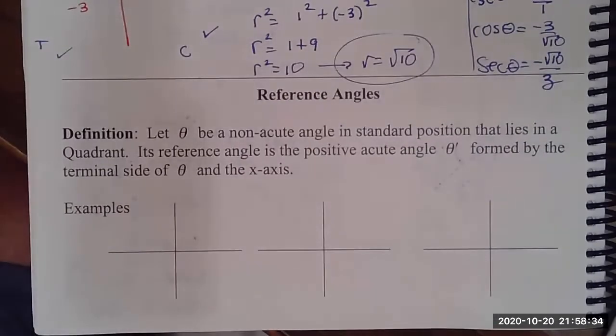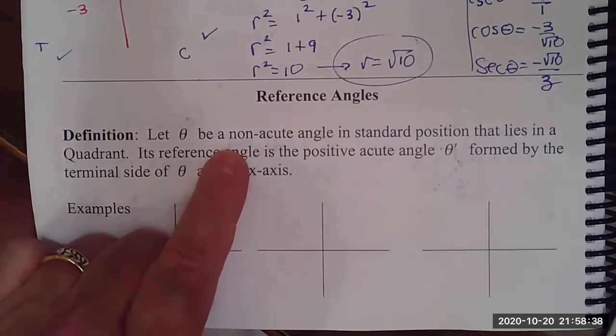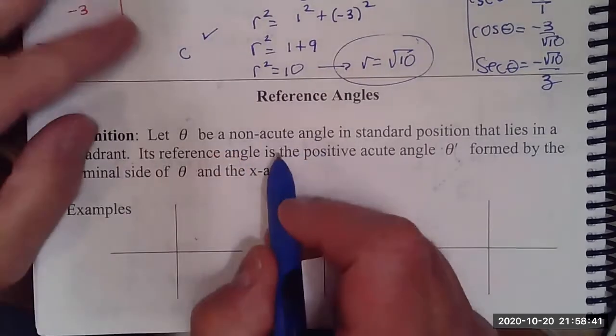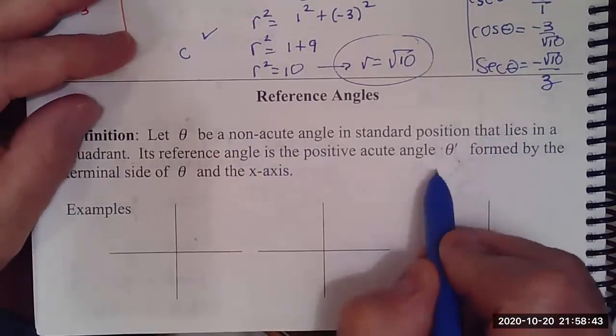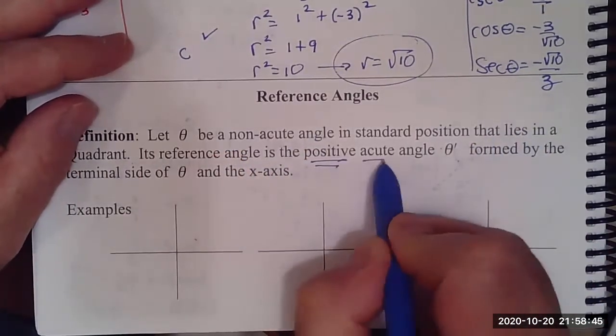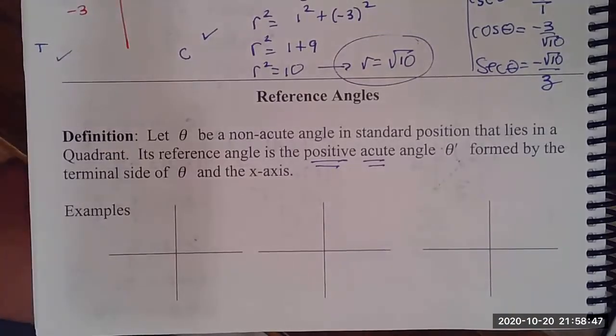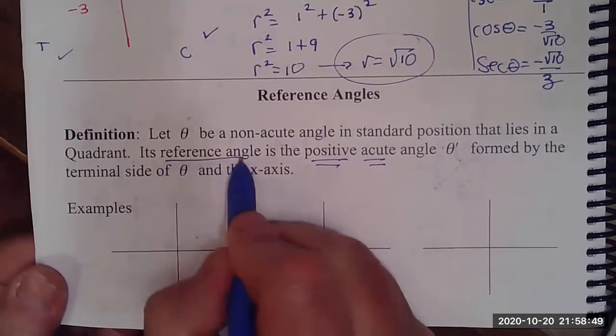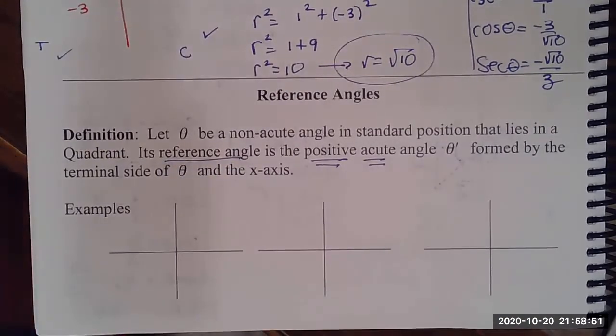The next topic we're going to look at is called reference angles. Reference angles have to be positive, and they have to be acute. Acute means it's bigger than 0 and less than 90 degrees.